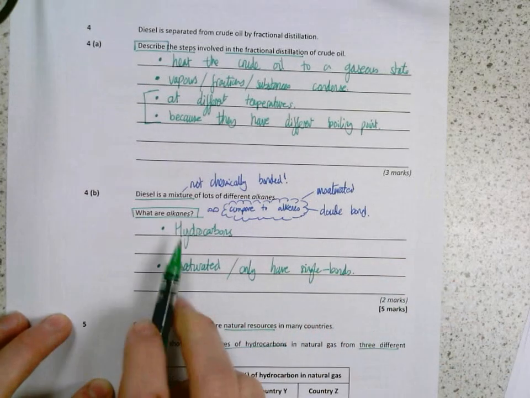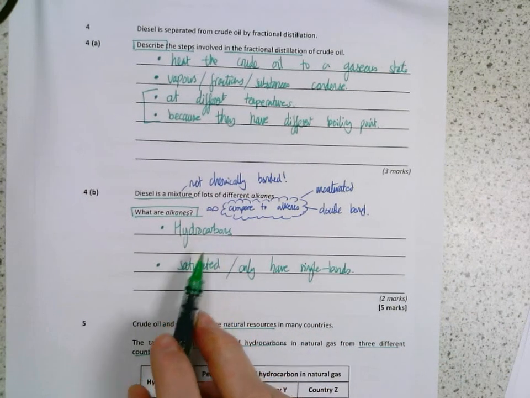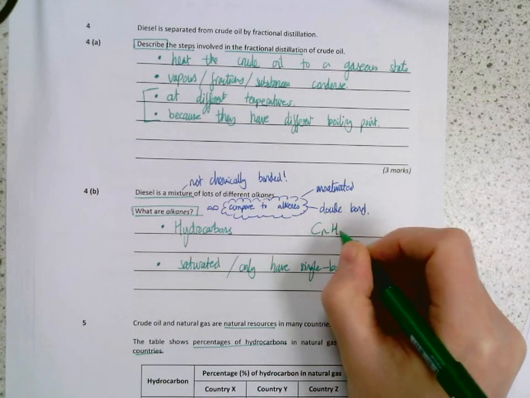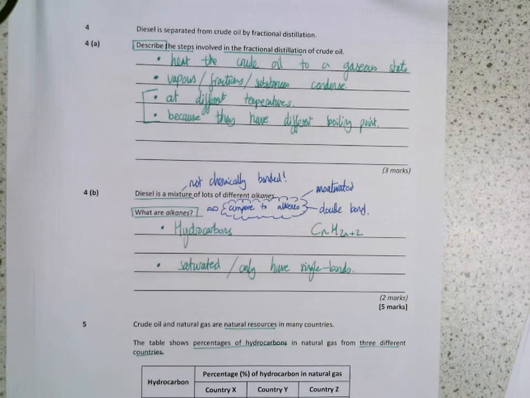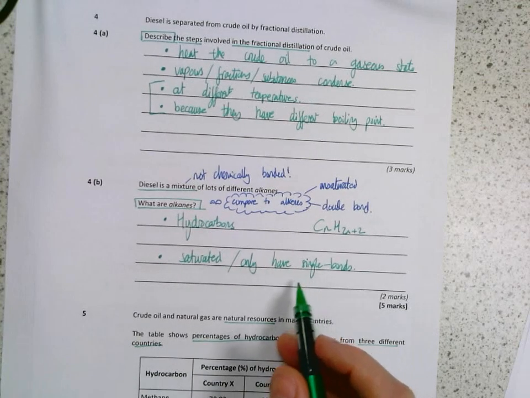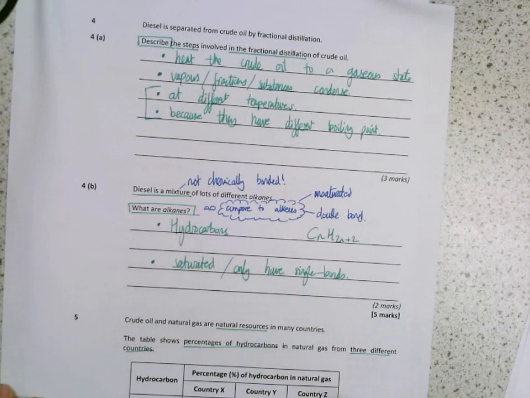Okay, it is not enough just to say they're hydrocarbons. If you've put the general formula, that gets you both marks. That's the general formula for a hydrocarbon, and it gets you 2 marks. If you've said they don't have double bonds, that also gets you the second mark, but you do need to still say that they're made out of hydrogen and carbon.